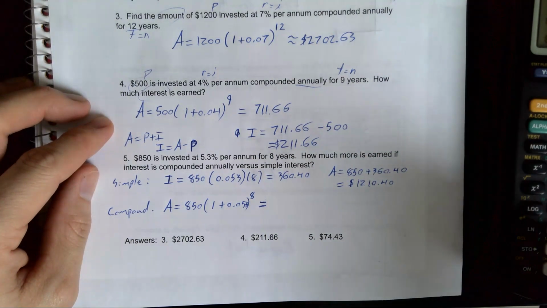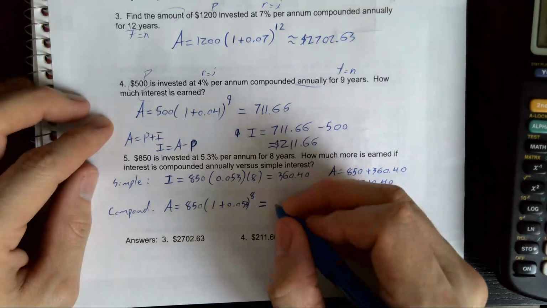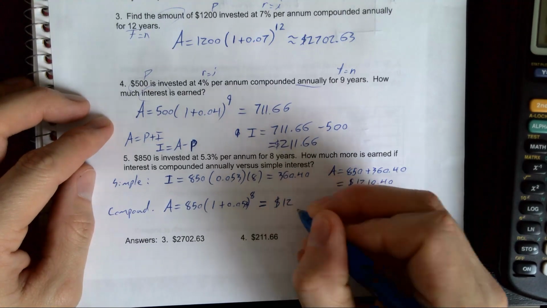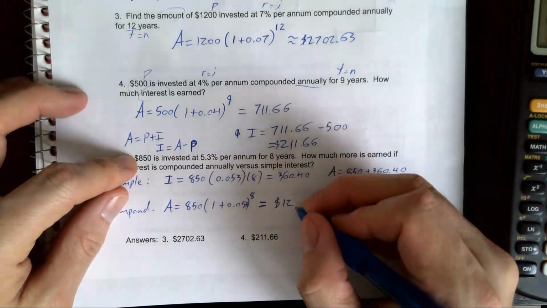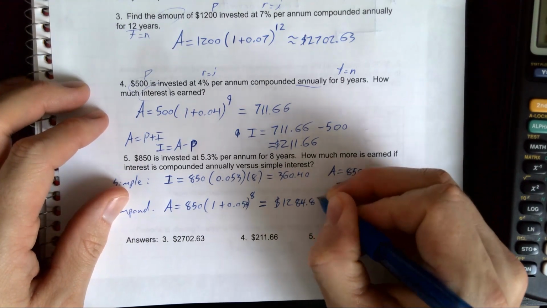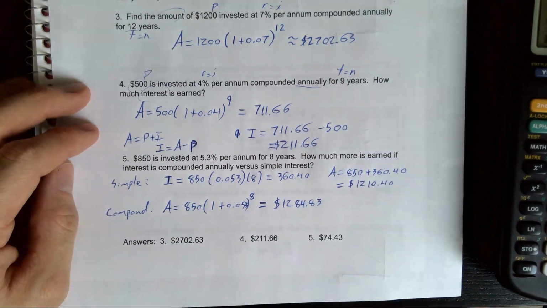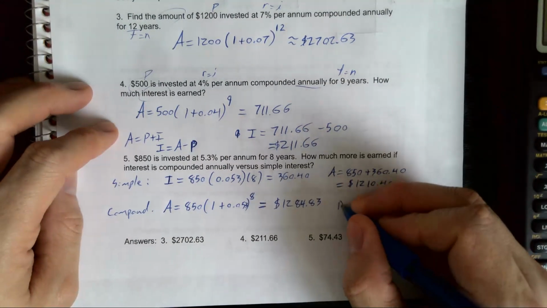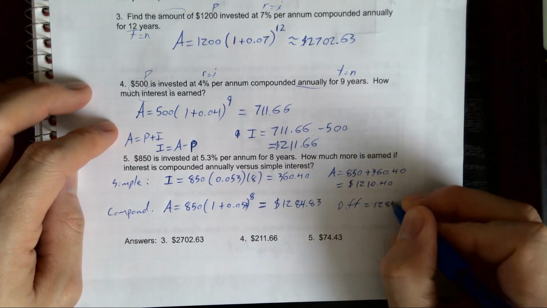850 times 1.053 to the exponent 8. Yeah, now it's not a huge difference because our principal is small, the interest rate is mediocre, and the length of time is decent, I suppose. But these small differences, if we're talking about hundreds of thousands of dollars, these small differences do add up. Our difference then is going to be the bigger number minus the smaller number.